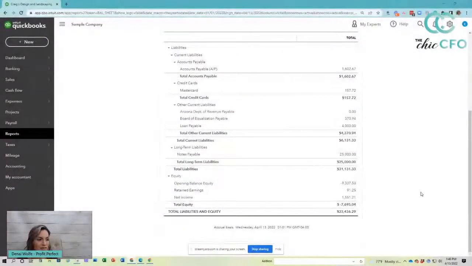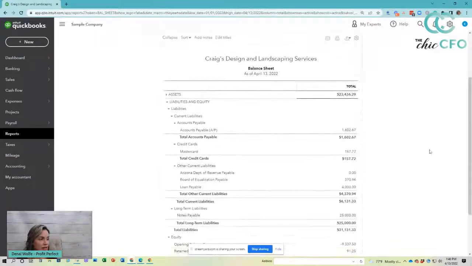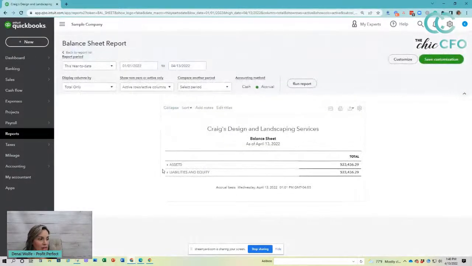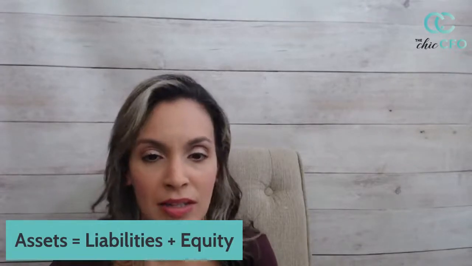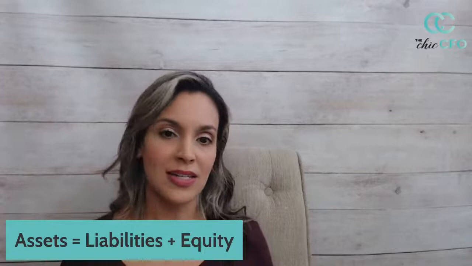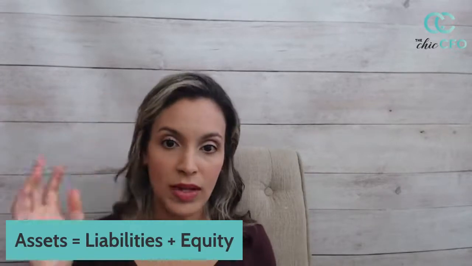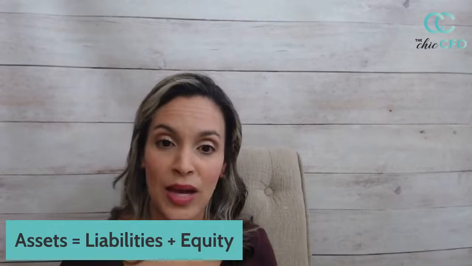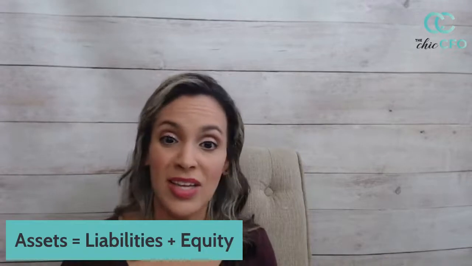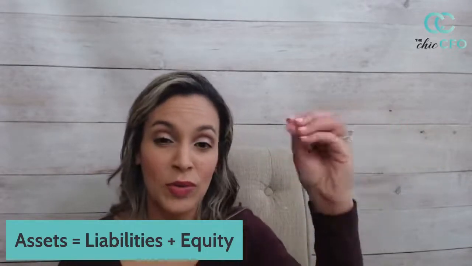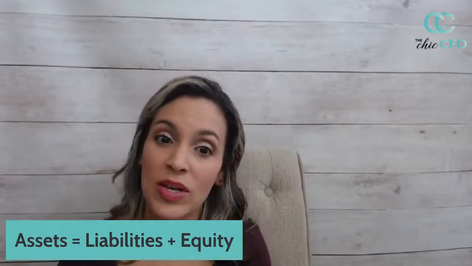So let's head back into here and you're able to see we've got our assets and our liabilities and our equity, and you can see they equal the same amount. You always want them to balance because that is our accounting equation, right? Assets equal liabilities plus equity. Think about it like this, going back to the house, your equity in your business, that's going to be that net effect of what you've put in and what you've taken out. So just like looking at our house, what's the value of our home? What do we still owe on the mortgage? And what's the equity we have left that we could take out?